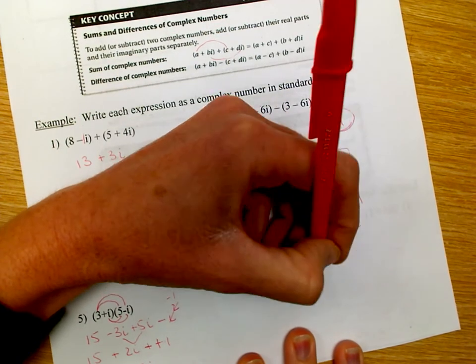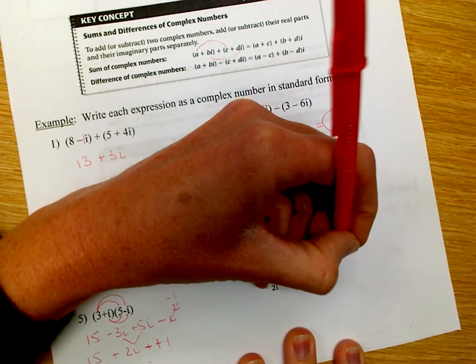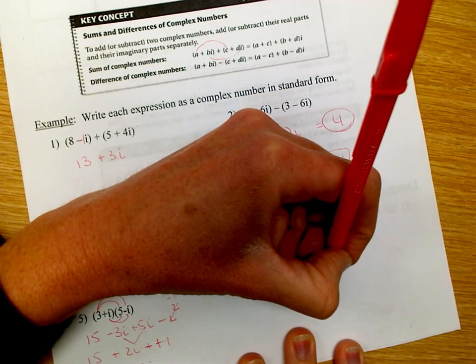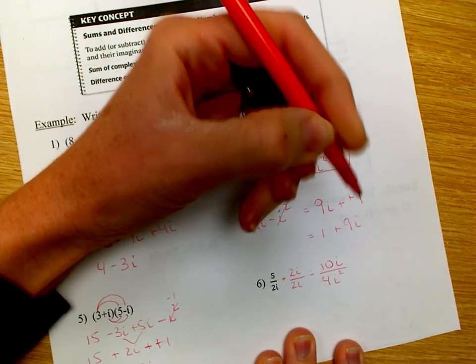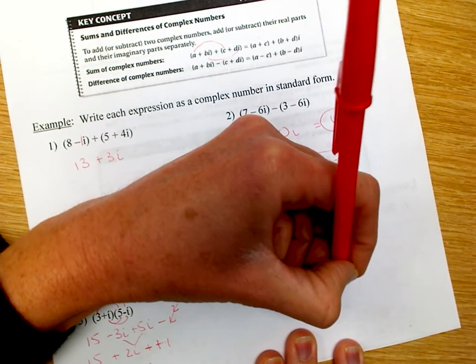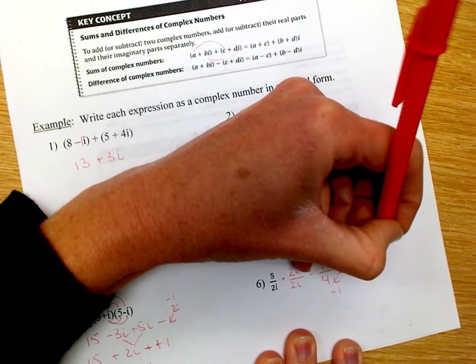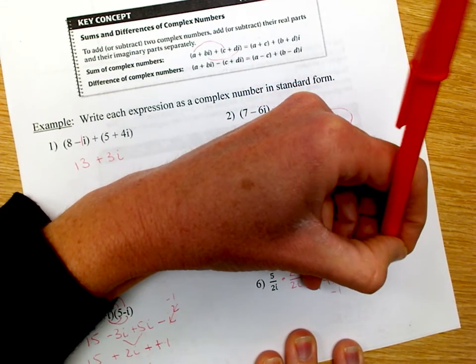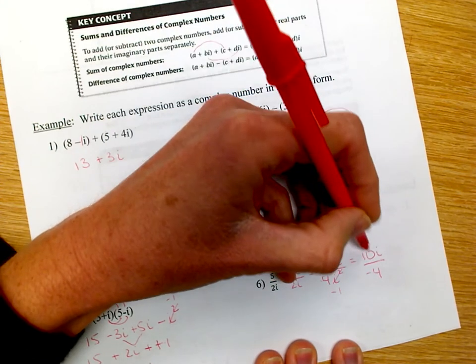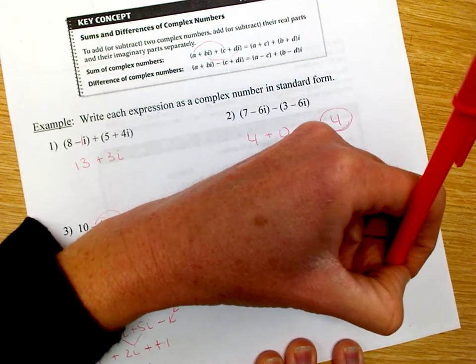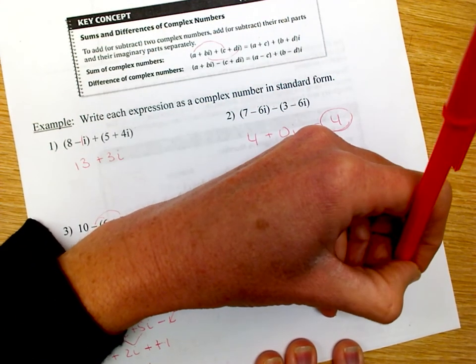And then again, we just multiply straight across. That will get us 10i over 4i squared. But again, i squared is equal to negative 1, so really we have 10i over negative 4. And then yes, you can reduce the 10 and the negative 4 down to negative 5 over 2i.